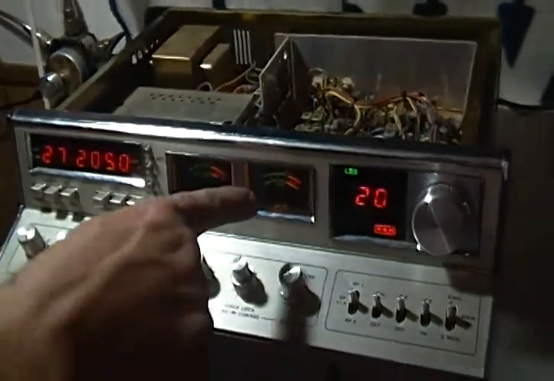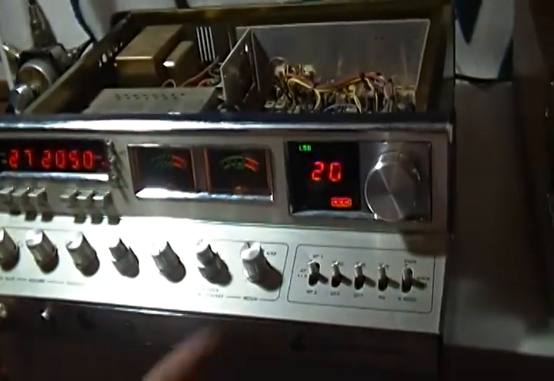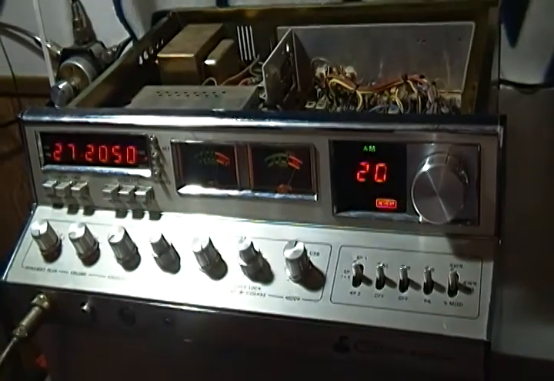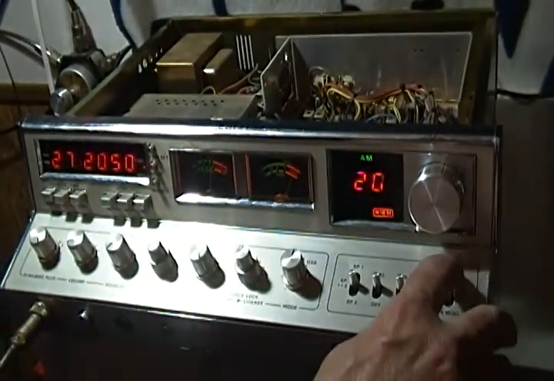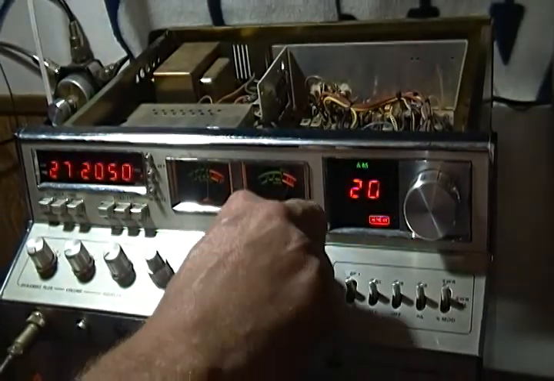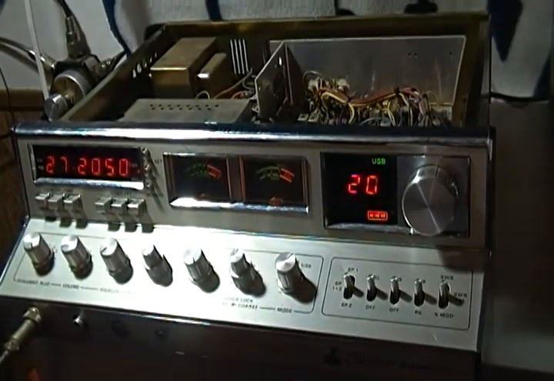As I just went to calibration, you can see that I am talking with the needles moving. Now let's go back to AM. AM lights are working. The needle's moving. Modulation works on AM. Now back to calibration, which now we are on the upper sideband.